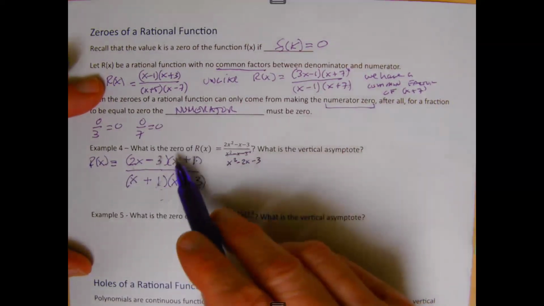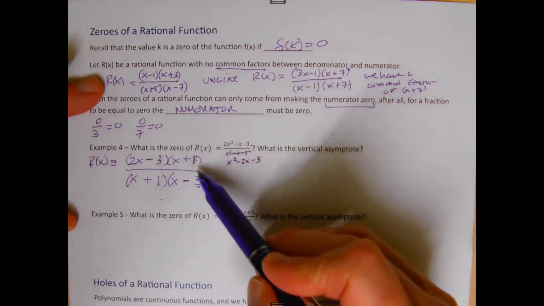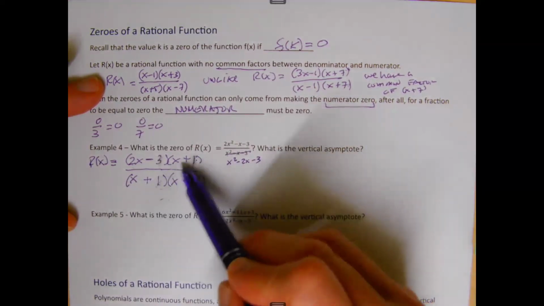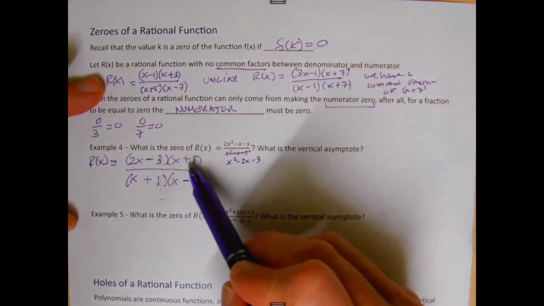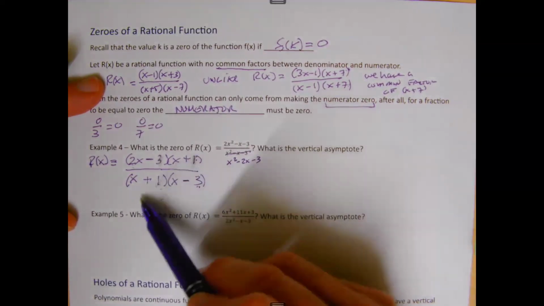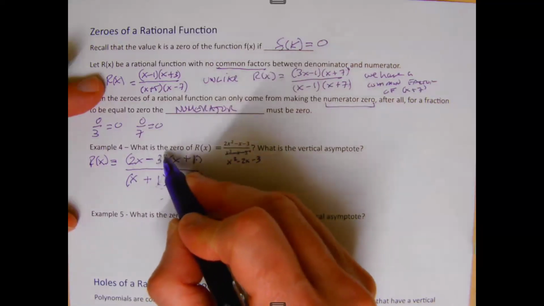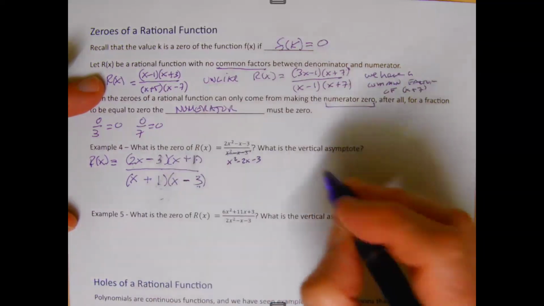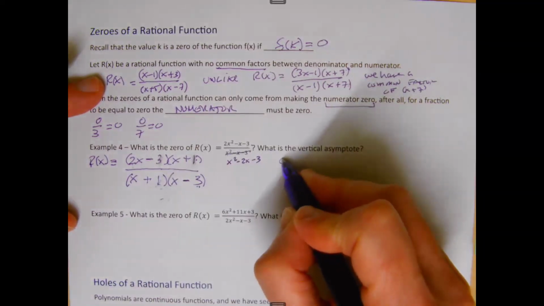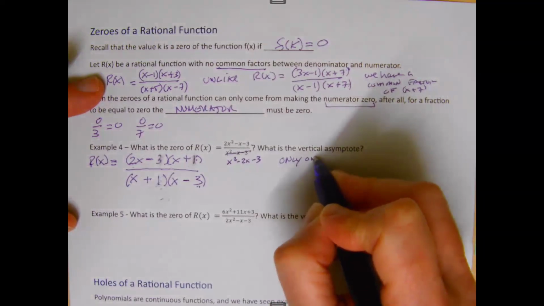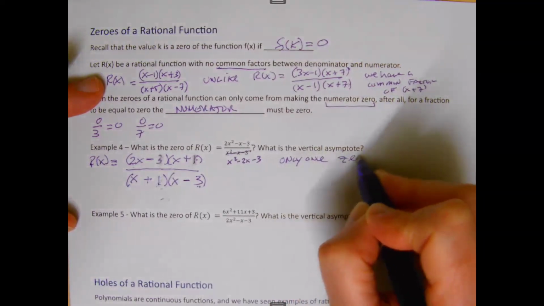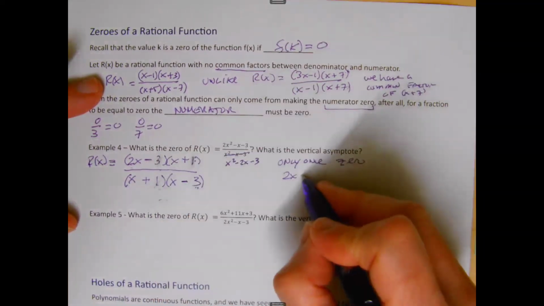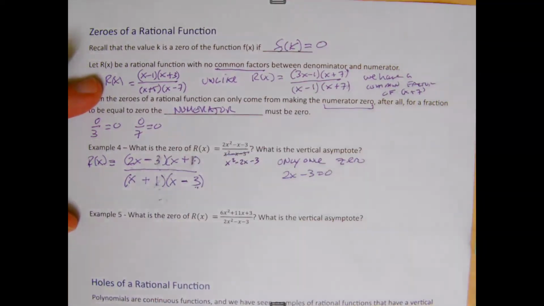So what is a 0 of R(x)? Well, first of all, I notice that this now has a common factor. So this is not going to produce a 0. That's not going to work. This, however, is not a common factor, so there's only one 0. And that's going to come from setting this factor equal to 0.